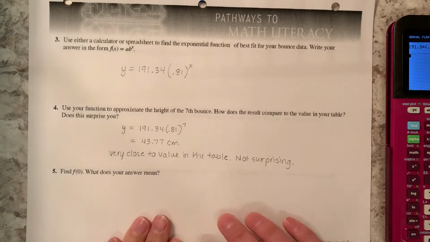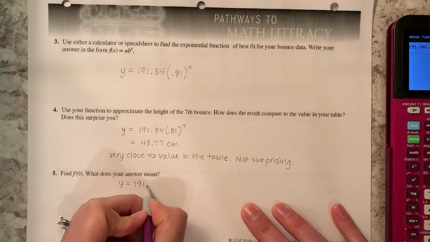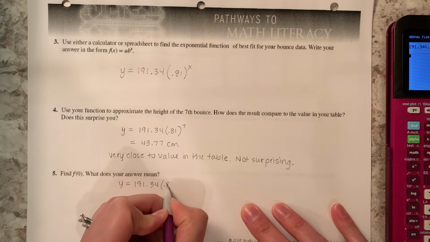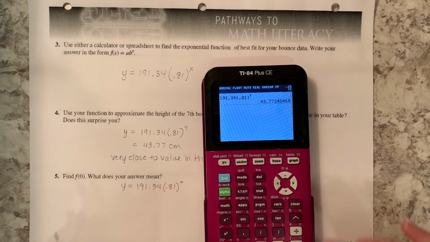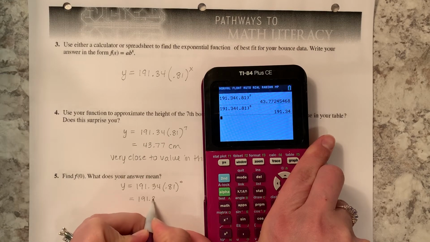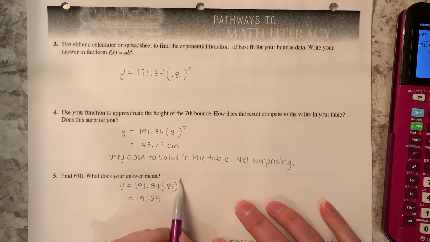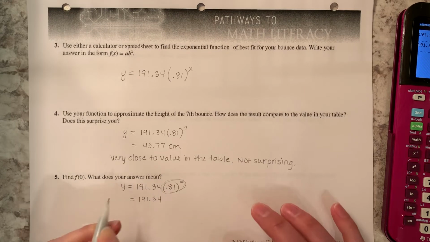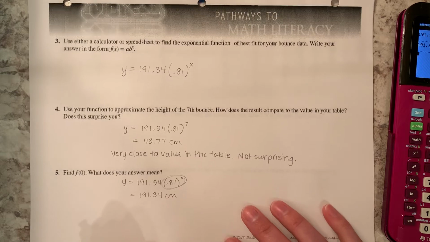Okay, now it says find f of 0. This is going to be similar to the last question, but I'll be putting 0 in instead of 7. So I'm going to go back and just edit the 0, and I get 191.34. That happens because anything to the 0 power is 1. So this section here is 1 times your a value, which obviously then doesn't change. So that's centimeters.